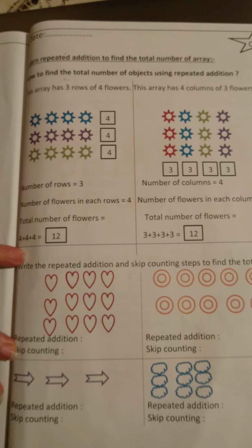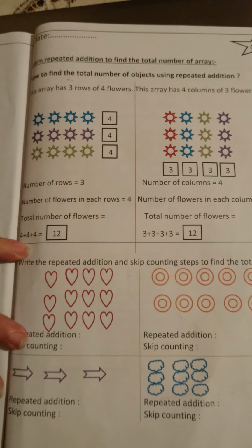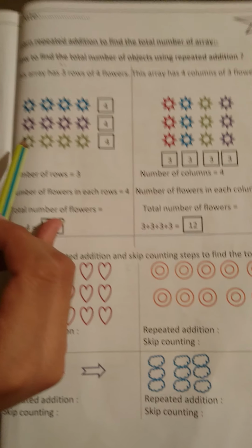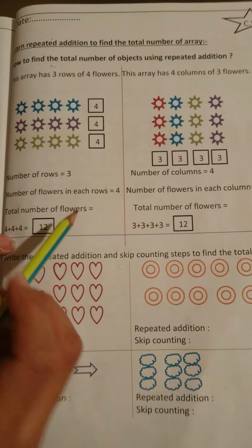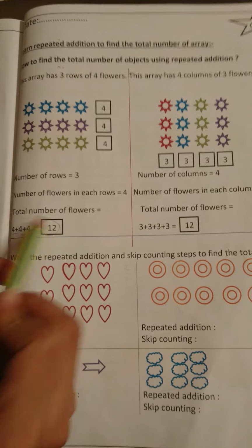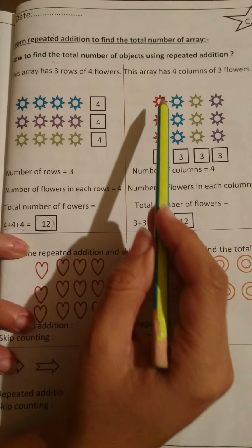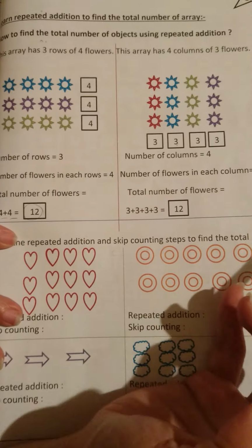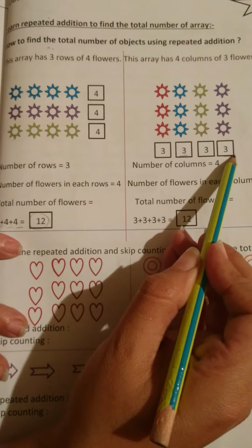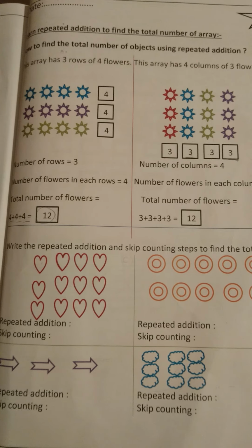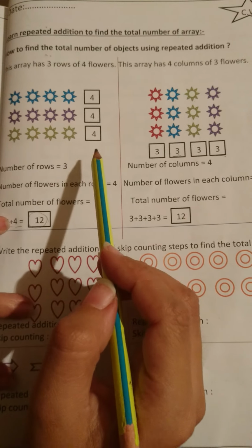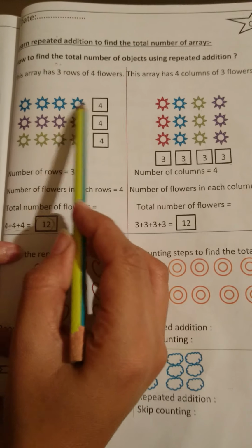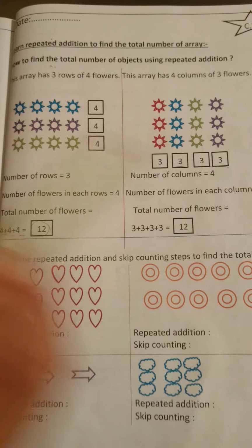if I want to get the total number of objects by adding the rows. I have 4 here in that row and 4 there, 4 in each row. So I will say 4 plus 4 plus 4. I will add the rows, or I will add the columns. I have 3 objects in each column. So when I say 3 plus 3 plus 3 plus 3. So I have skip counting way or repeated addition here. Add the rows together and add the columns together.